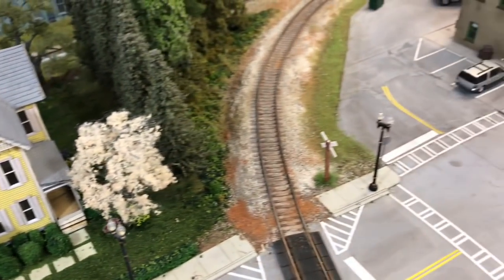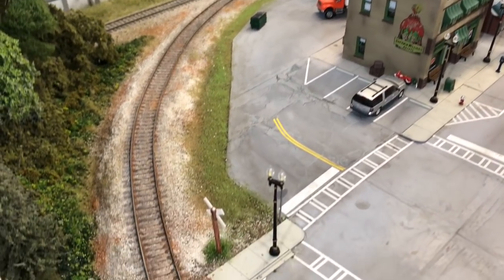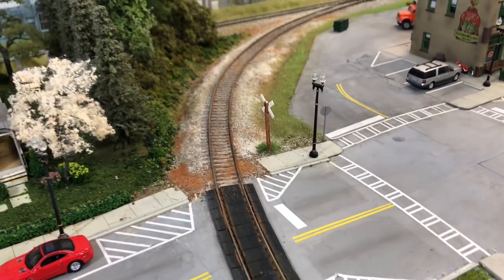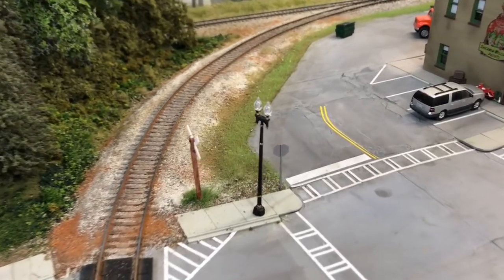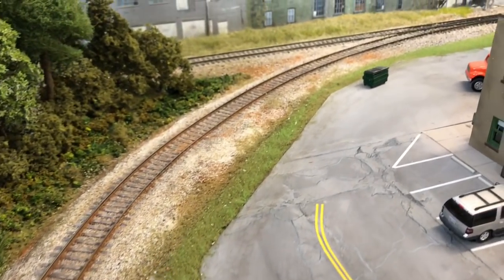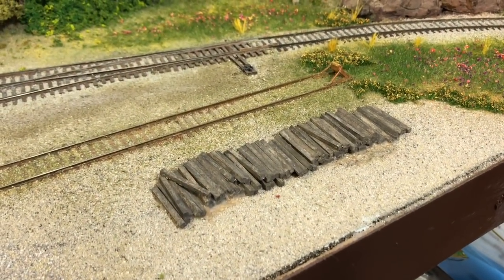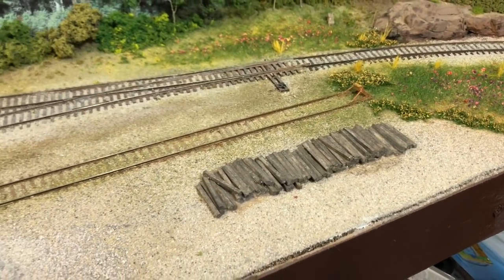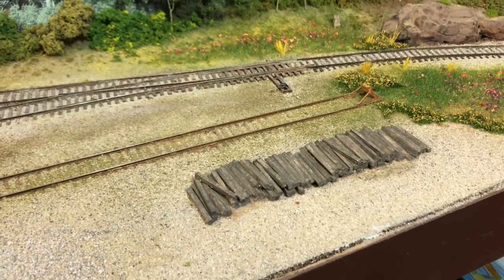And also weathered this track going around this spur right here. I looked at some photographs online, tried to make it look old, barely used, rusty old rail, because it doesn't see much service. Lastly, I added this pile of old cross ties that's been stacked up. As soon as enough of them end up over here, we'll bring a gon in for them to be loaded up and shipped out.